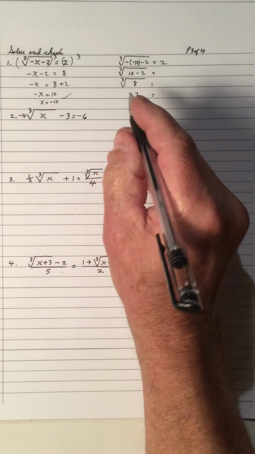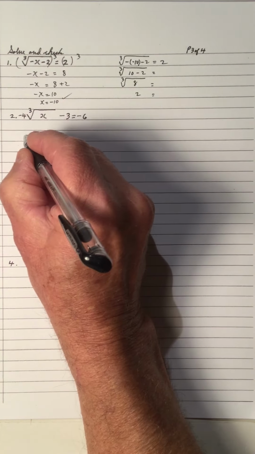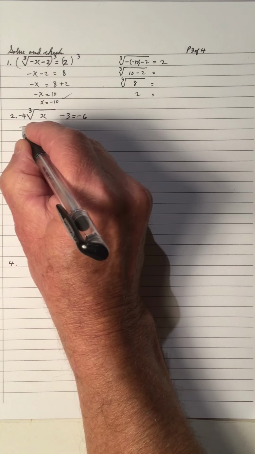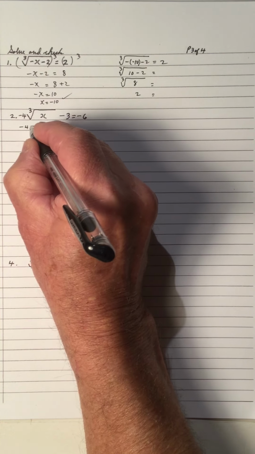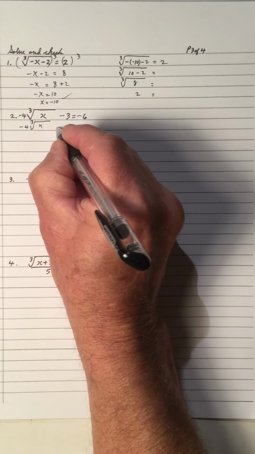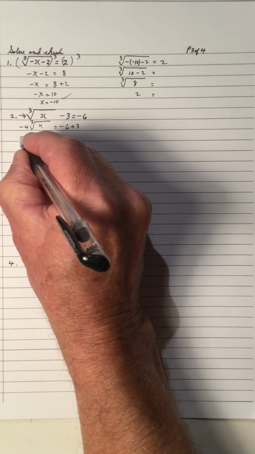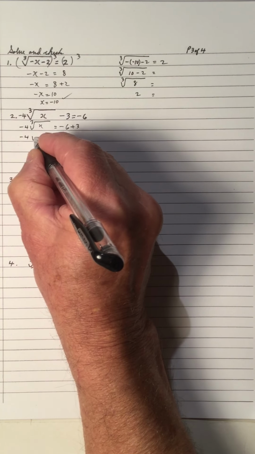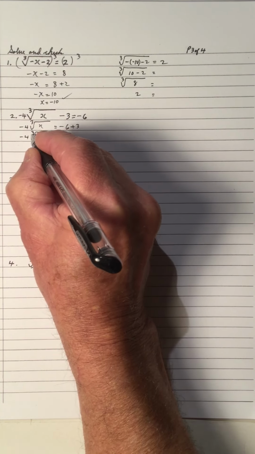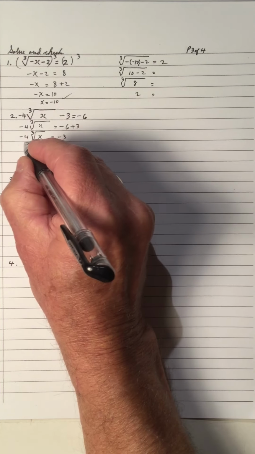And number 2, we have to isolate the roots. So negative 4 cube root x equals negative 6 plus 3. Negative 4 times the cube root of x equals negative 3.